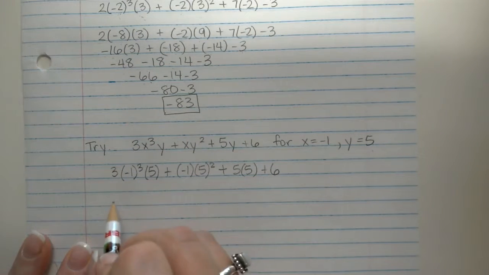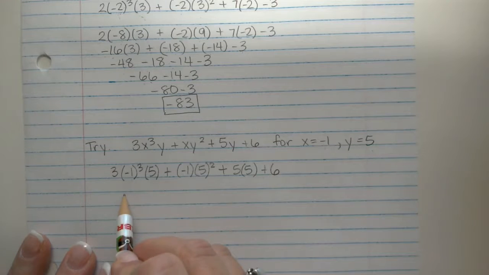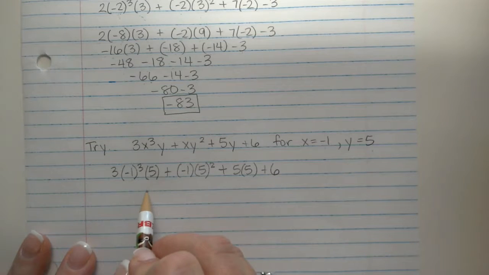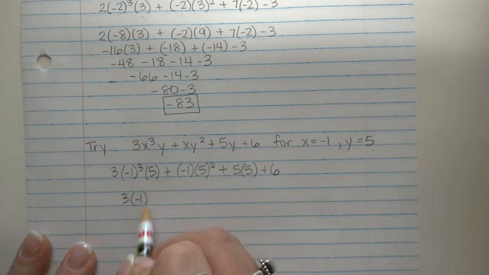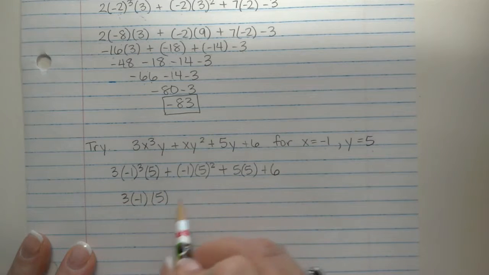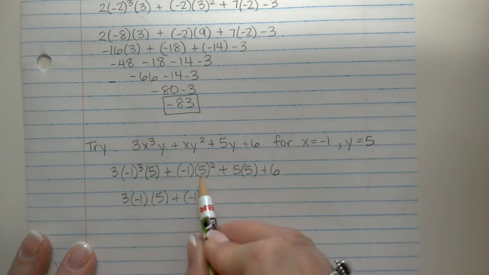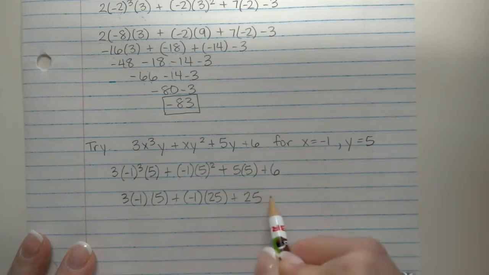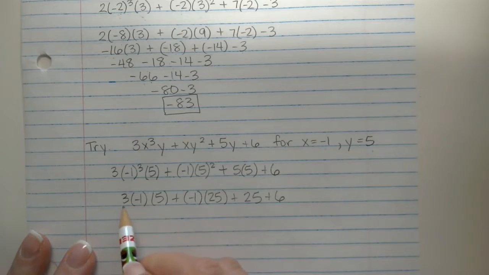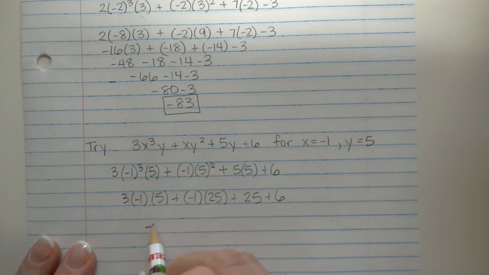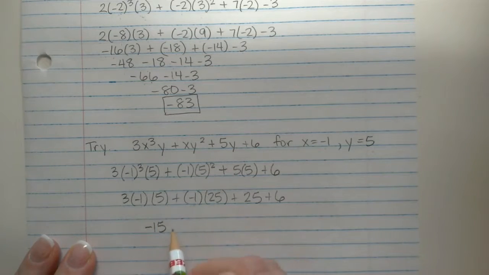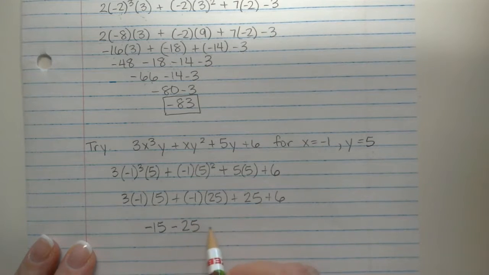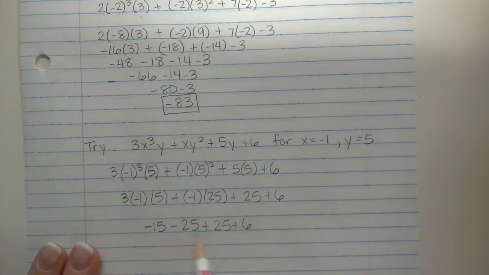So now we're going to go ahead and worry about the exponents. A -1 times a -1 times a -1 is the same as -1. And a 5 times a 5 is 25. Okay? So -3 times 5 is -15. And -1 times 25 is -25. We're just going to go from left to right. So this is -40.